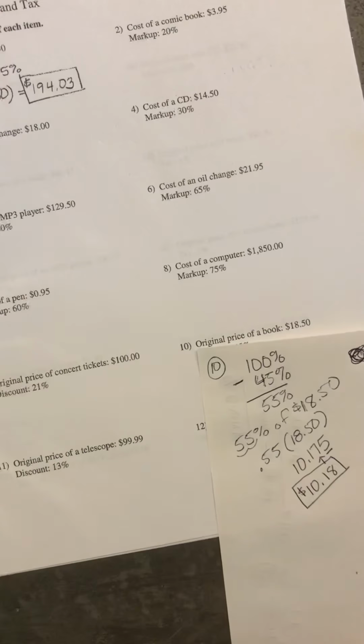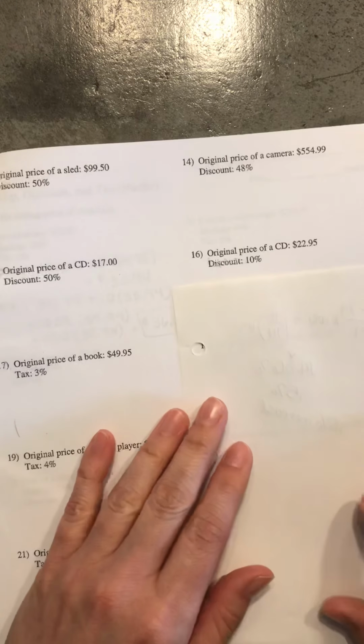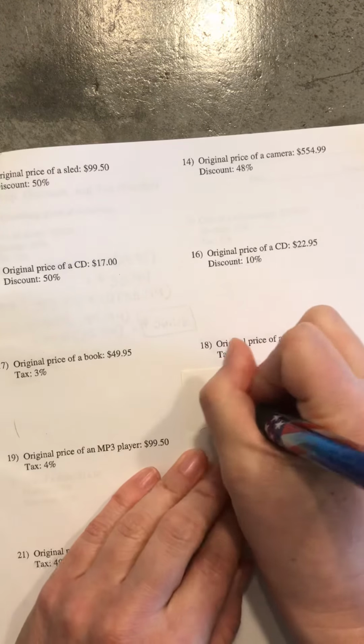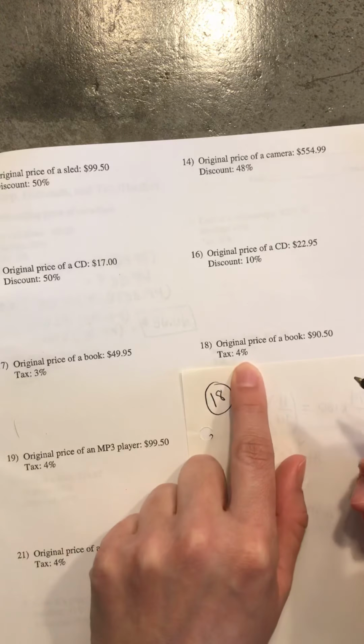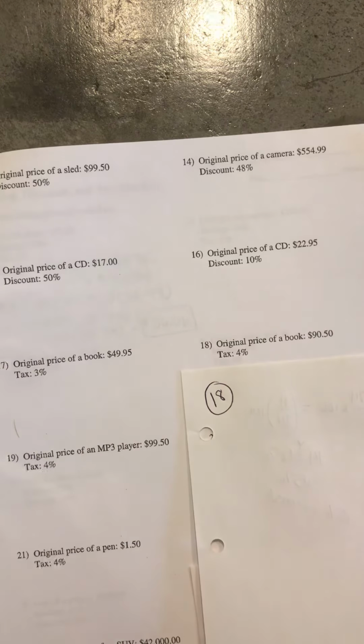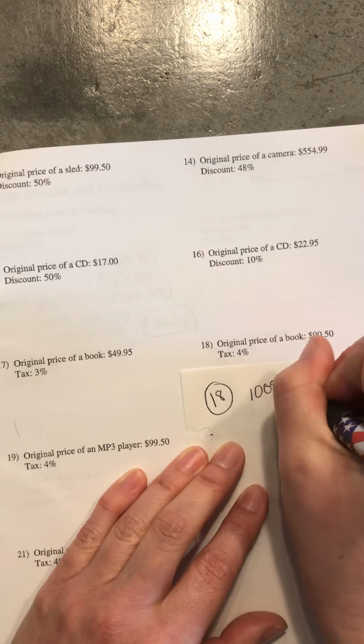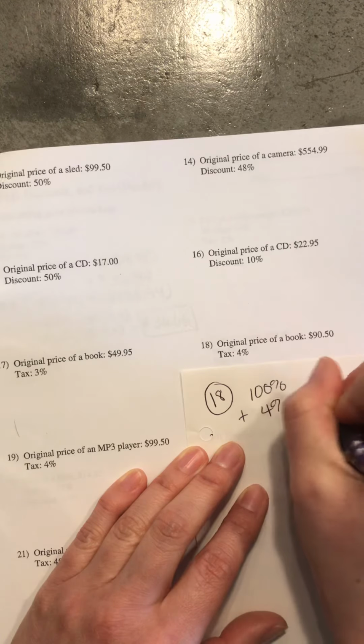All right, let's do one tax, and then I'll turn you loose. Number 18, we're paying 4% tax on that total of $90.50. We can go the same way as number 2, because we're still going to pay that 100% plus the 4% of that 100%.